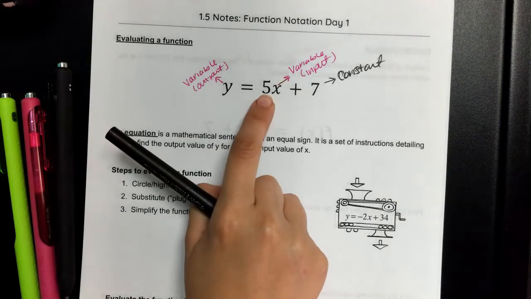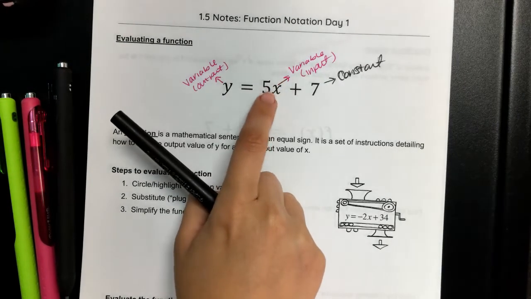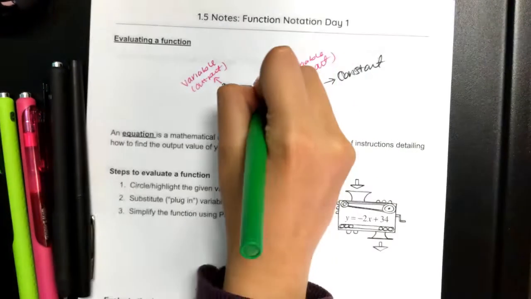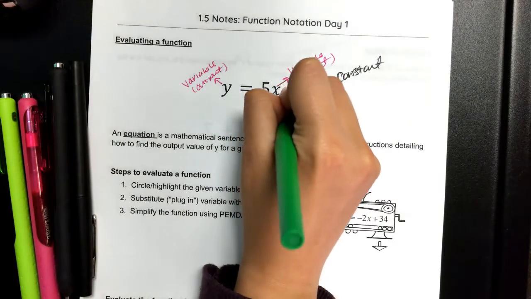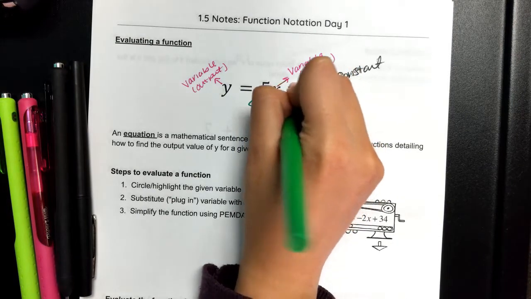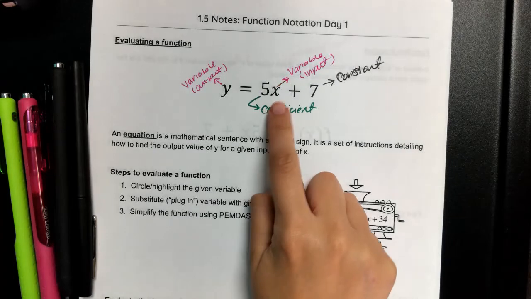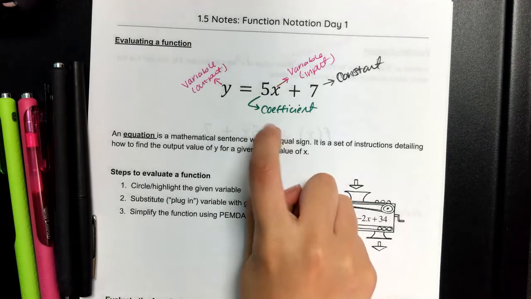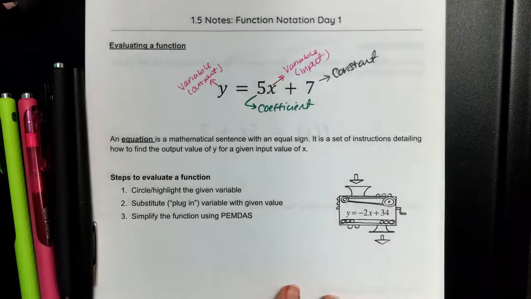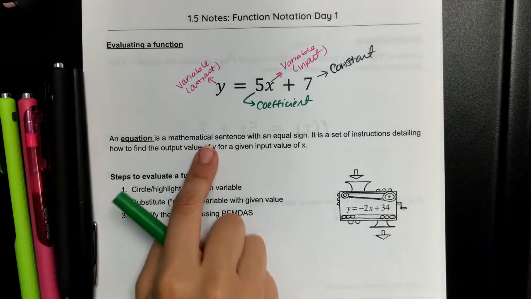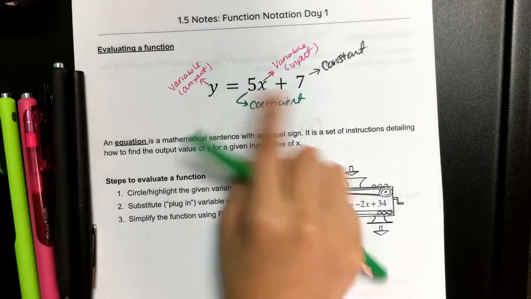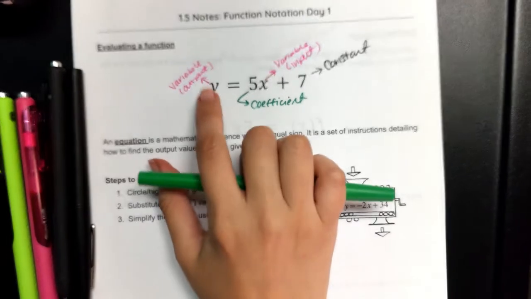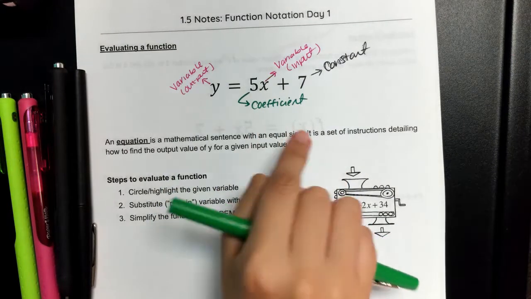The number next to a variable, although it is a regular number, is attached to a variable. We call this the coefficient of a variable. So this variable has a coefficient of 5. If there was a 7 in front of this variable, we would say it has a coefficient of 7. Now, an equation is a mathematical sentence with an equal sign. So this is telling you what's going on. It's a set of instructions detailing how to find an output value y given an input value of x.